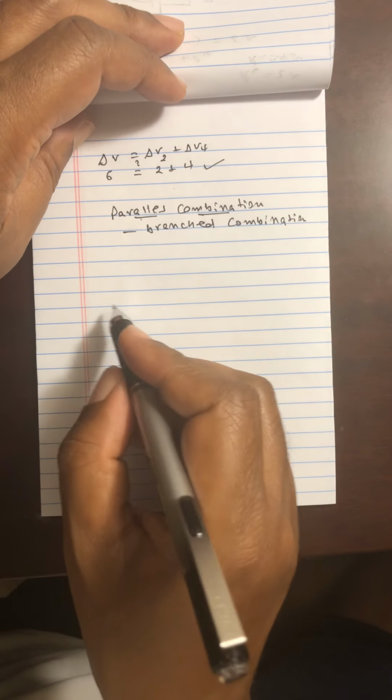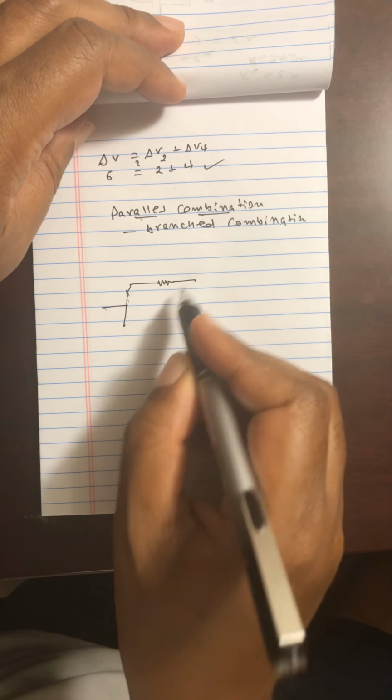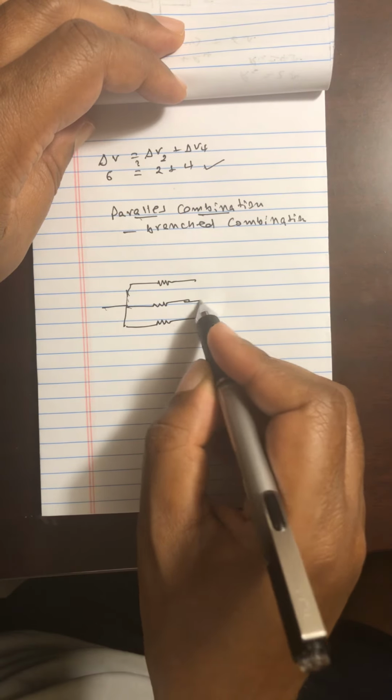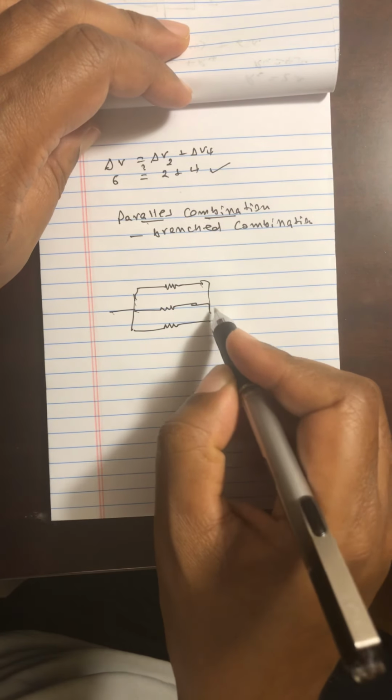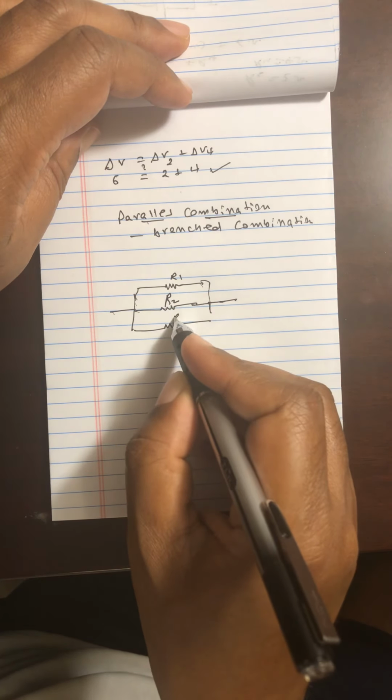So resistors connected like this are said to be connected in parallel. Okay, so let's call this R1, let's call this R2, let's call this R3.